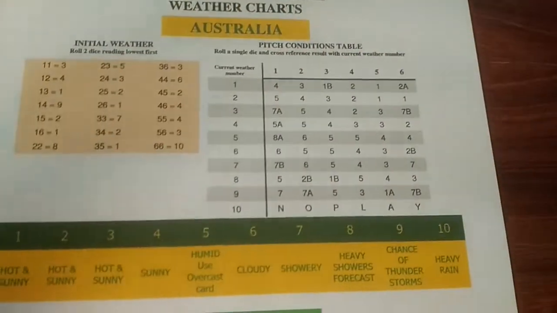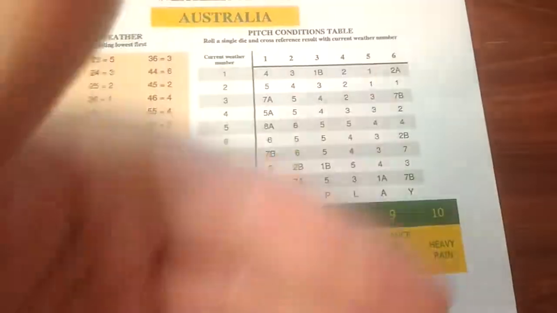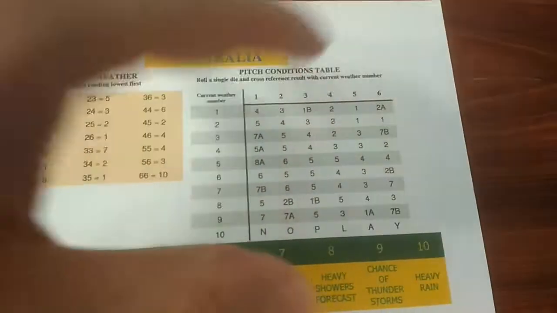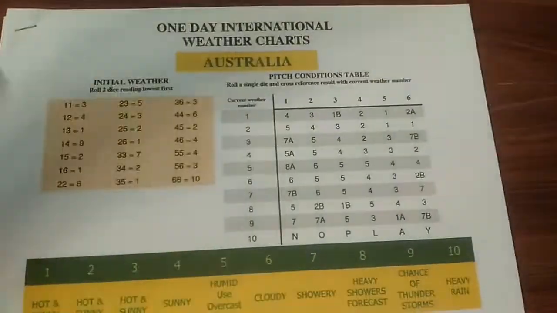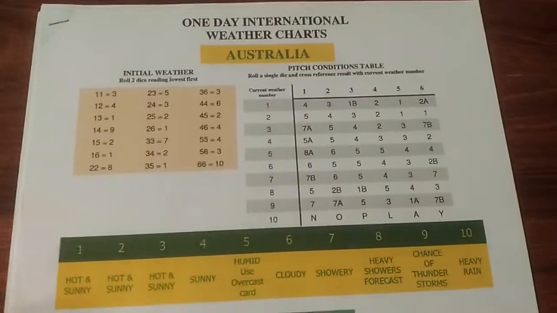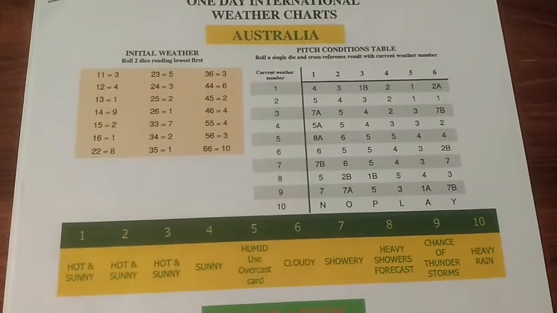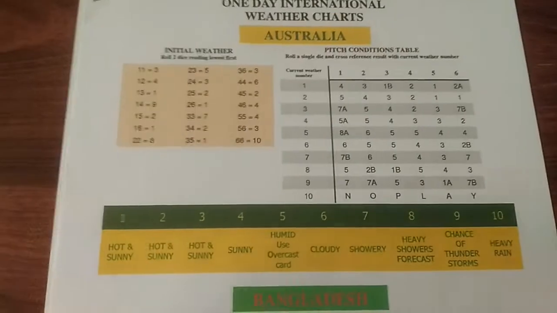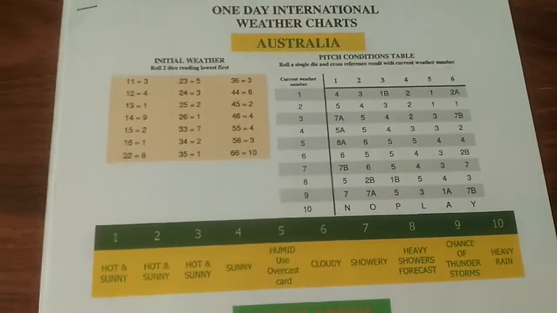So this is not using the individual ground's pitch conditions, but this is kind of saying in Australia, these are the kind of pitch conditions that come up the most in one-day international cricket. If you're using some of the homebrew 2020 rules that are out there, you would probably use this as well.